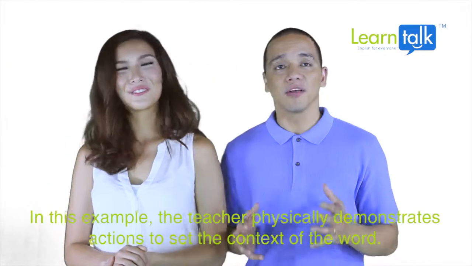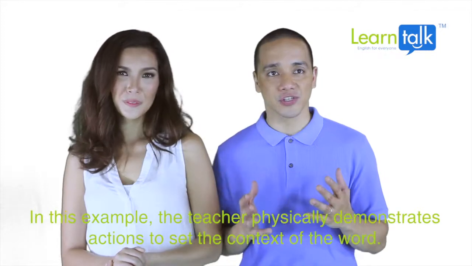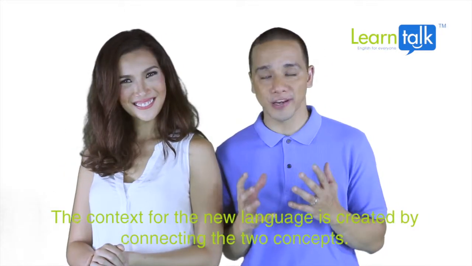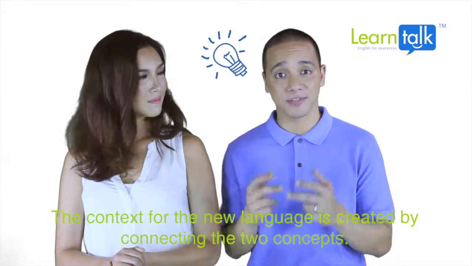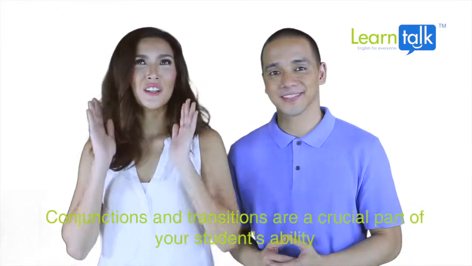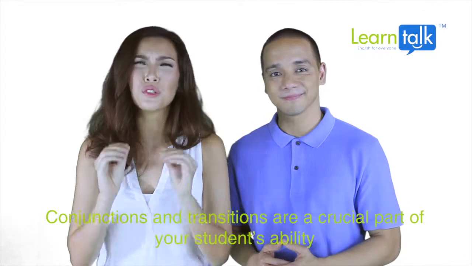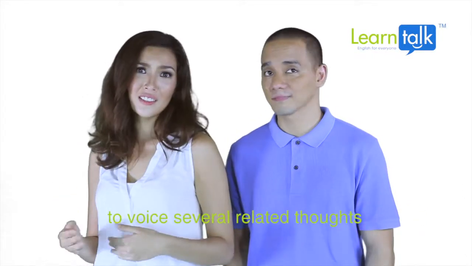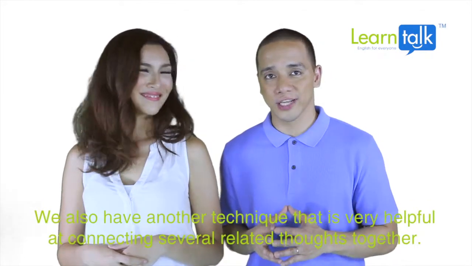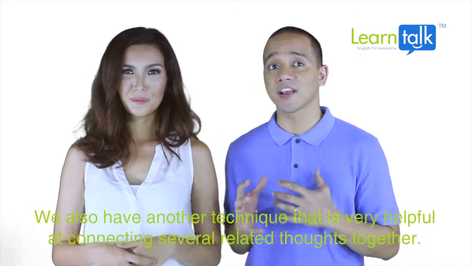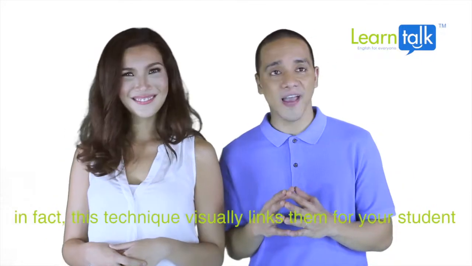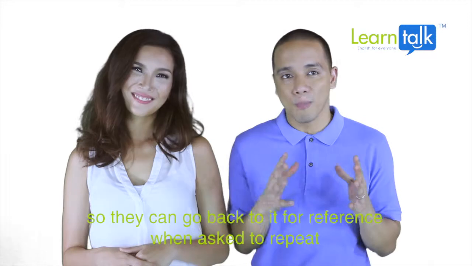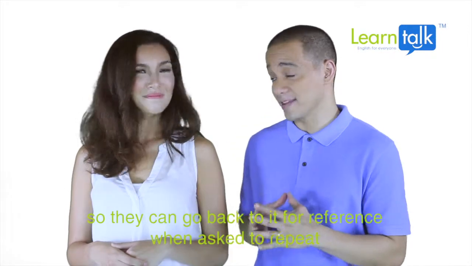In this example, the teacher physically demonstrates actions to set the context of the word. The context for the new language is created by connecting the two concepts. We hope you get the hang of that. Conjunctions and transitions are crucial parts of a student's ability to voice several related thoughts. That's right. We also have another technique that is very helpful at connecting several related thoughts together. In fact, this technique visually links them for your student, so they can go back to it for reference when asked to repeat.